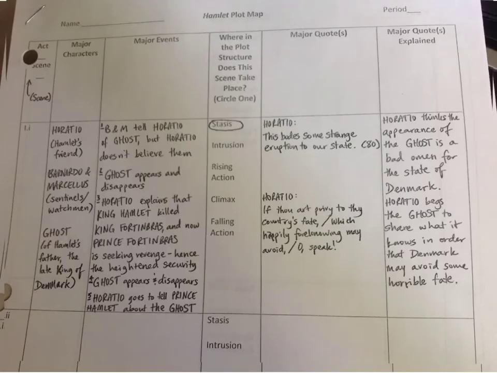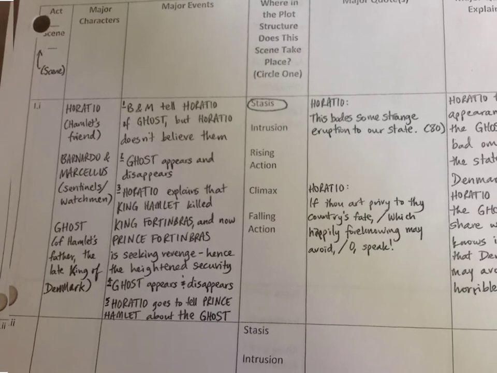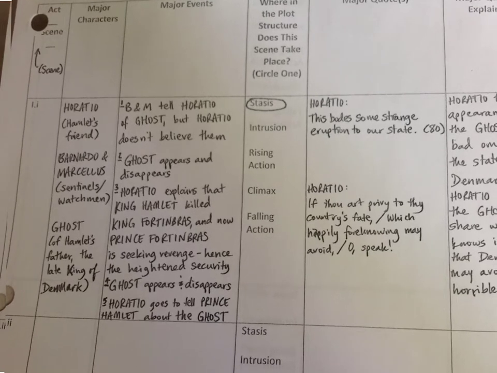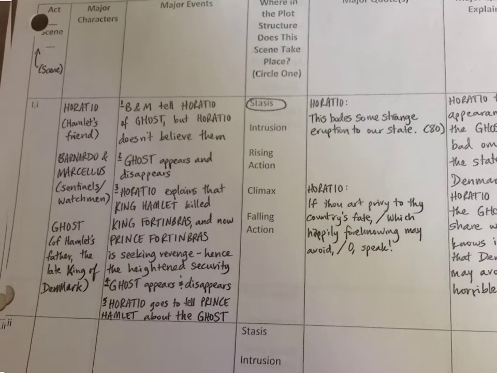So here's the example from Act 1, Scene 1 that I've already filled in, and I just want to point you to some of the most important elements so that you can do a good job on this. So Act 1, Scene 1, again, that's already filled in for you. If you don't know Roman numerals, this is probably a good time to learn them, by the way. Roman numerals are kind of a big deal.